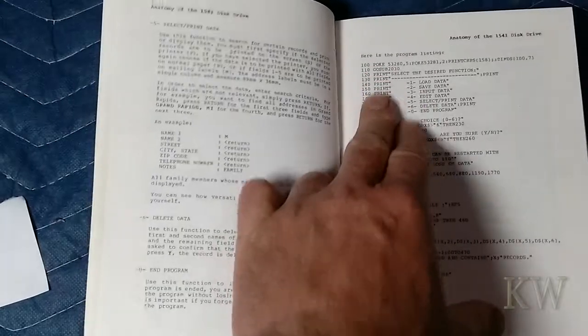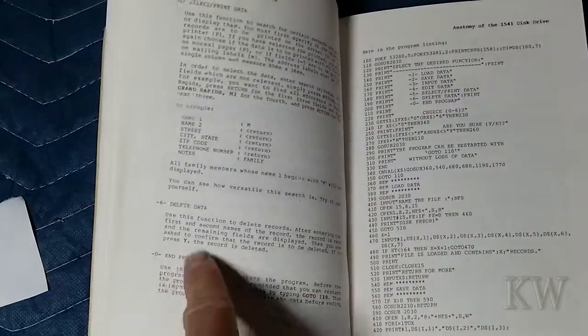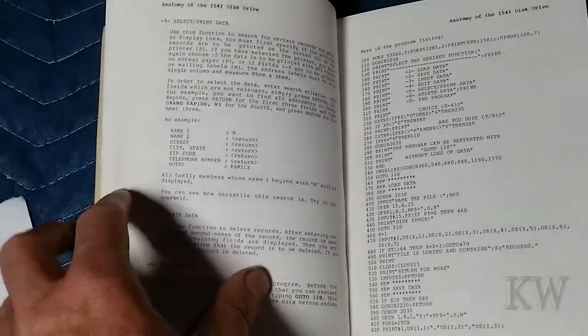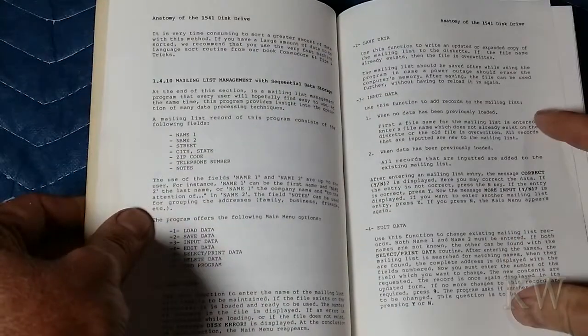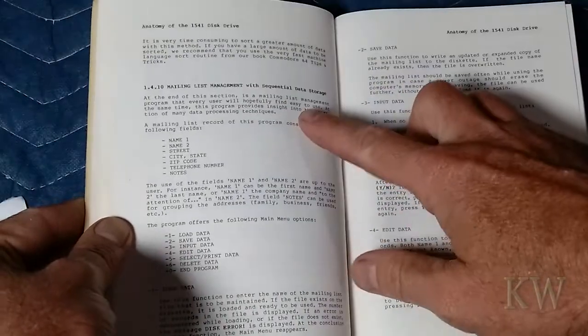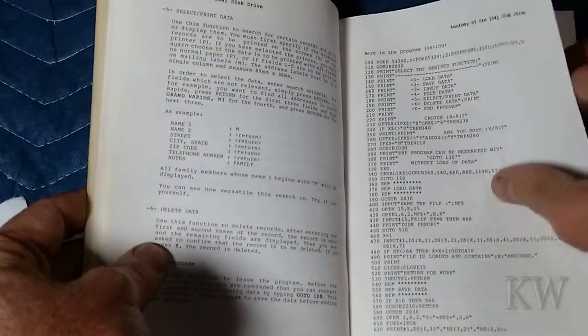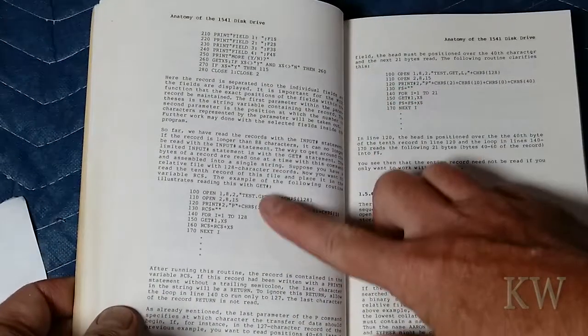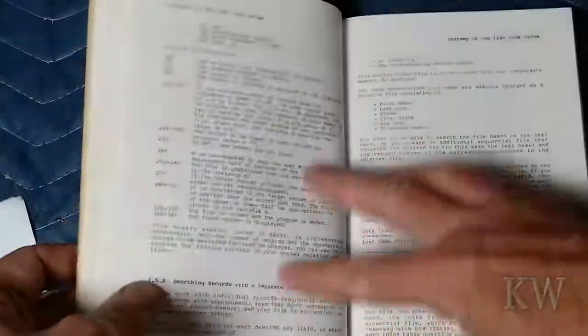It gives you error messages, gives you little samples. Like this program listing is for, let's see, what's it for? Yeah, I may have to go back another page. Mailing list management with sequential data storage, and gives you some sample code you can type in. And there's a bunch of that in here, so that's kind of fun if you're really into that kind of stuff. Here's a little short one. A couple different little codes. Cloning a relative file. But basically, it's that kind of stuff.